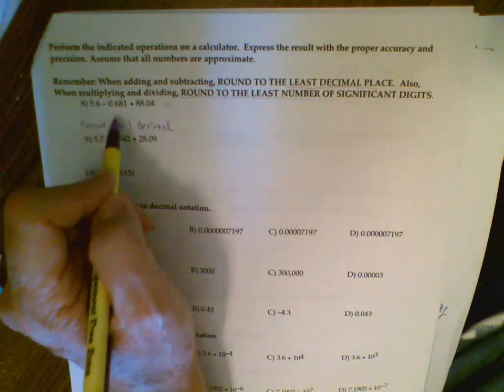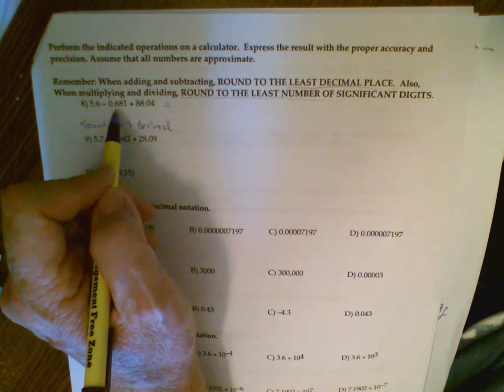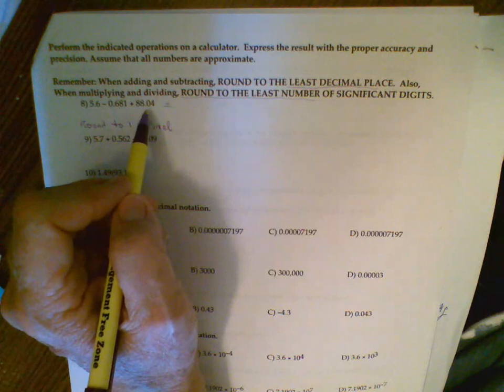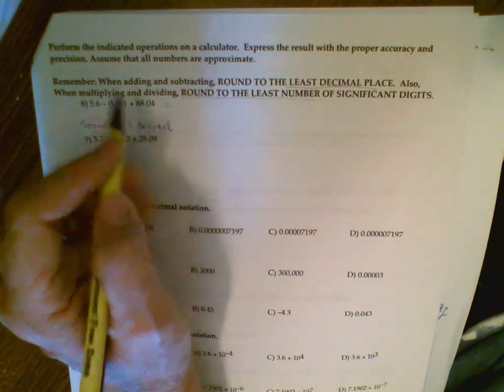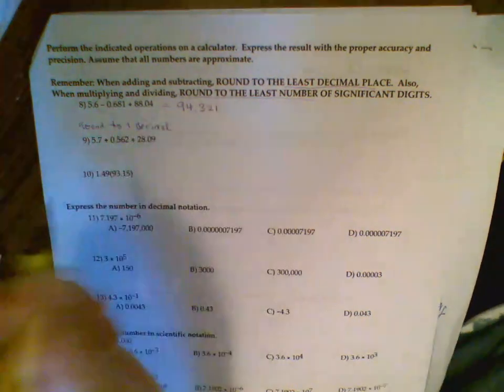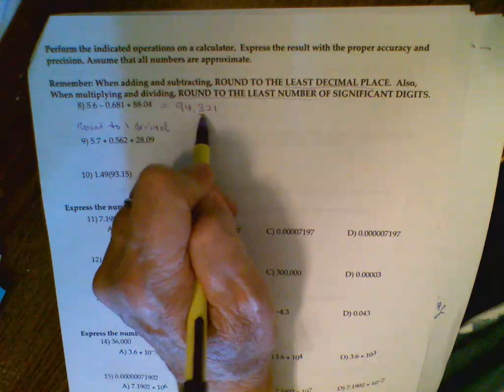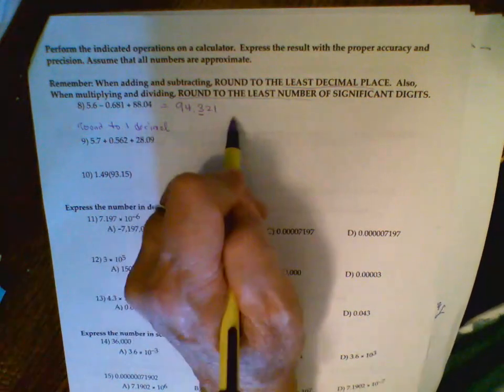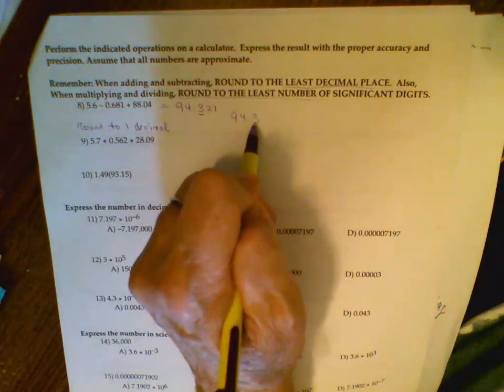5.6 plus 0.681 plus 88.04. And I get my answer, and I just like to write it down before I round. Now I'm going to round. I'm supposed to round to 1 decimal place. Well, there's the first decimal place. That number's a 2, so I drop. So the answer is 94.3, rounded to 1 decimal place.